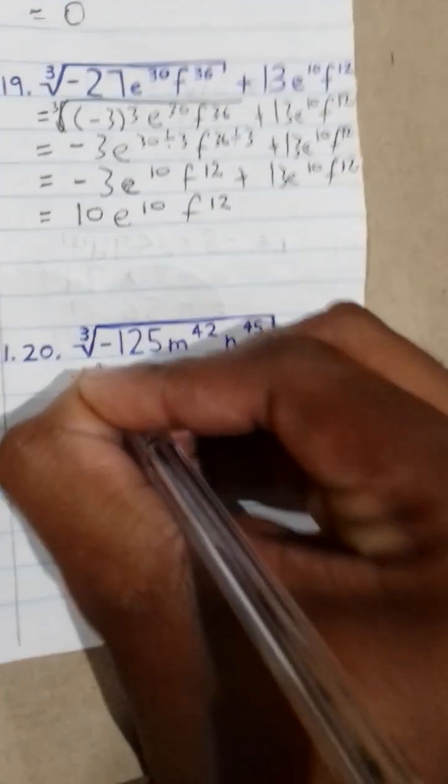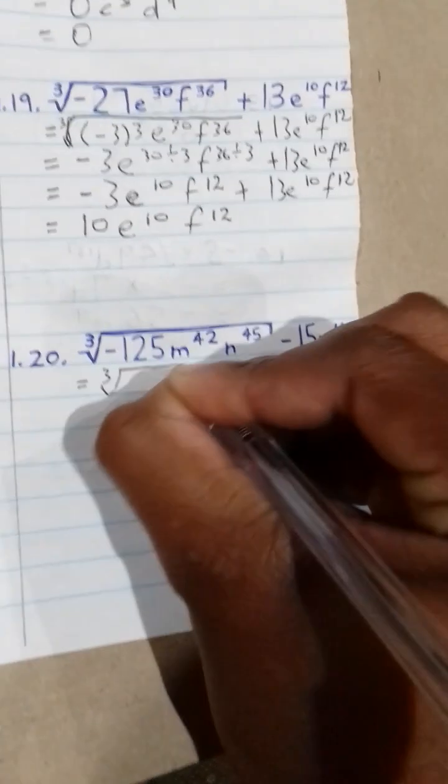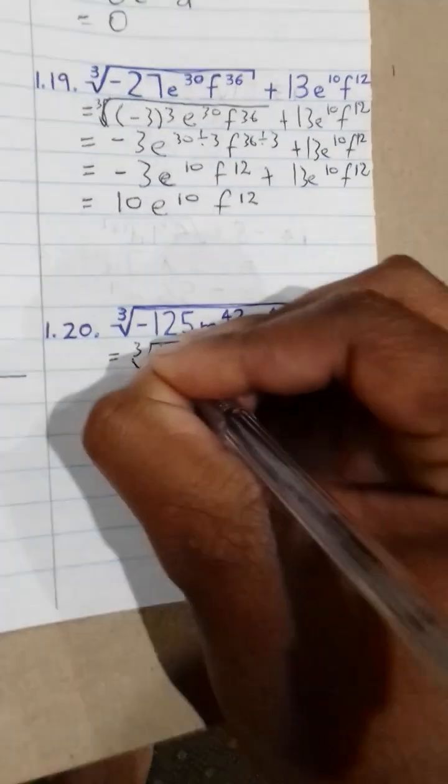1.20, cube root of negative 125 m to the power of 42 n to the power of 45 minus 15 m to the power of 14 n to the power of 15. How do we write negative 125 as a product of its prime factors?